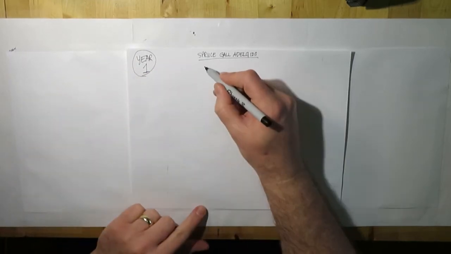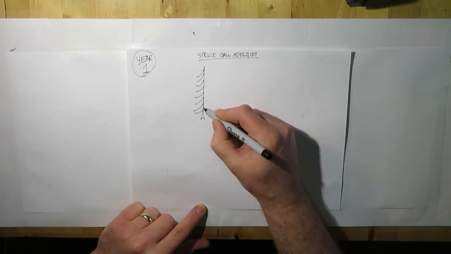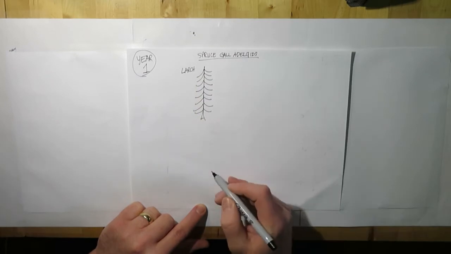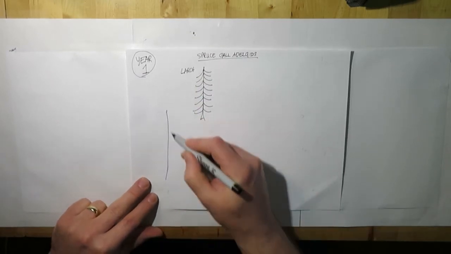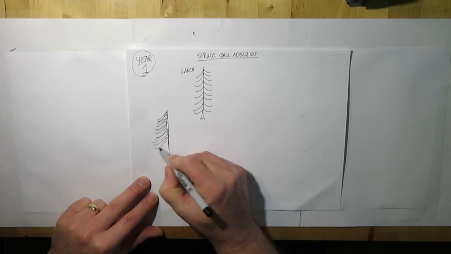So in the first year, if you're dealing with the Spruce Gall Adelgid, specifically this occurs on larch, the first generation. And for the Coulee Spruce Gall Adelgid, you're dealing with Douglas fir.